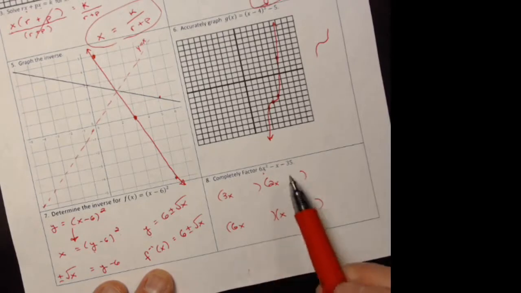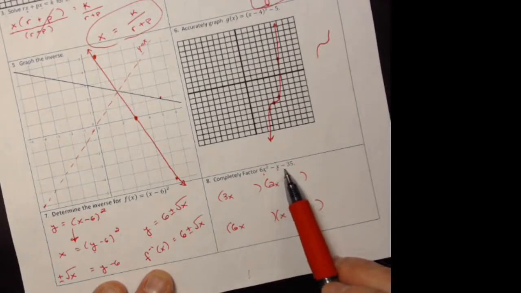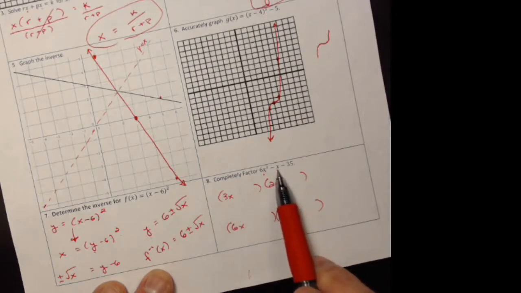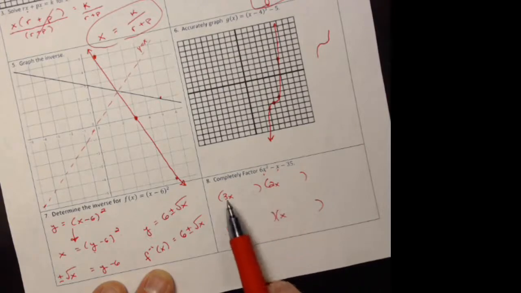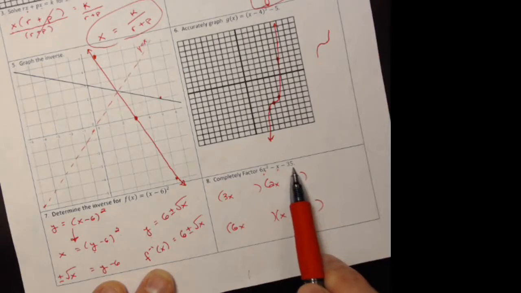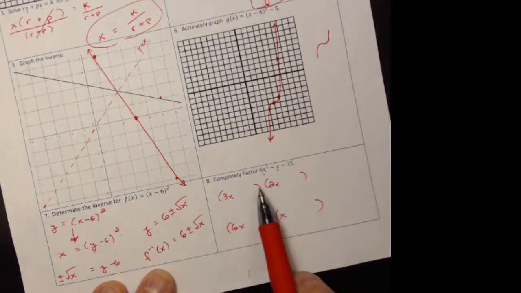And because this number here is negative, I need to figure out two numbers that multiply to be negative 35, and then when I multiply this together, that middle term is negative 1x. Because that number's small, I'm leaning toward it being these two. I'm thinking 5 and 7 here. So it is guess and check, but as you practice this, you'll get better and better.